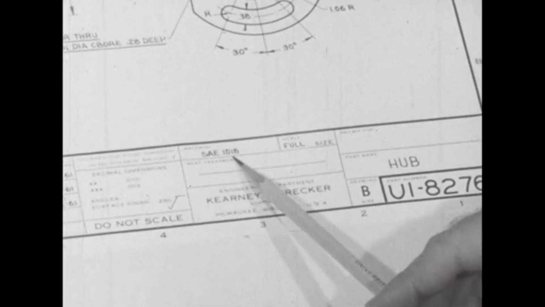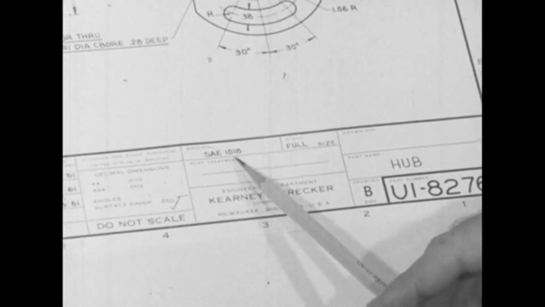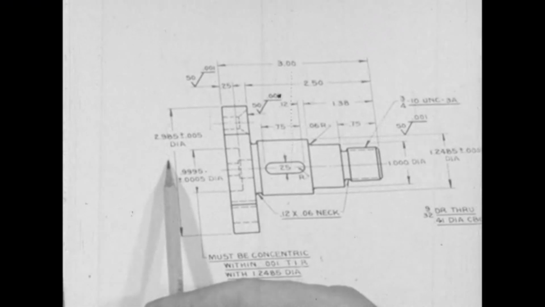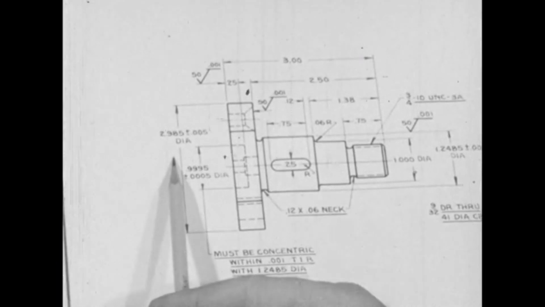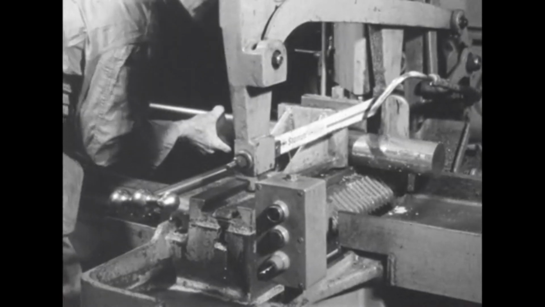The material is specified as SAE 1018. The overall diameter is 10 to 20 thousandths less than 3 inches, which permits the use of standard 3-inch bar stock. A piece of bar stock is sawed off.